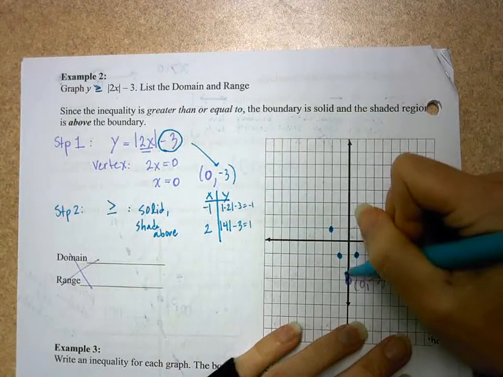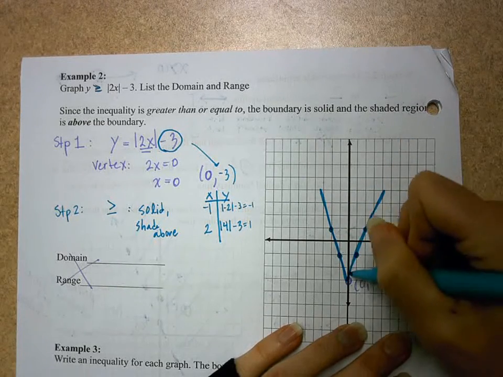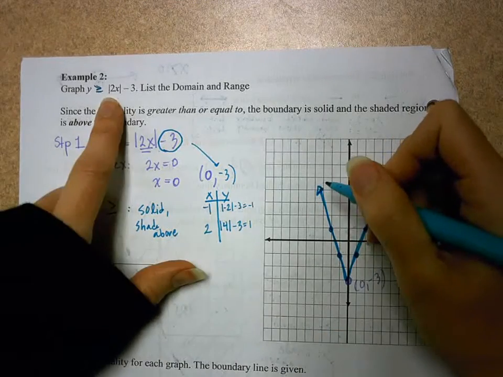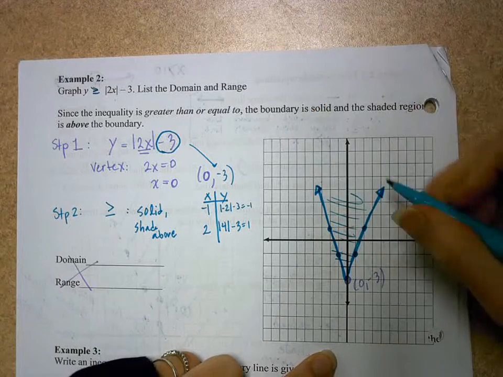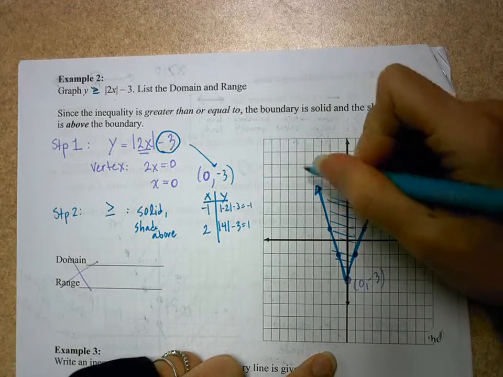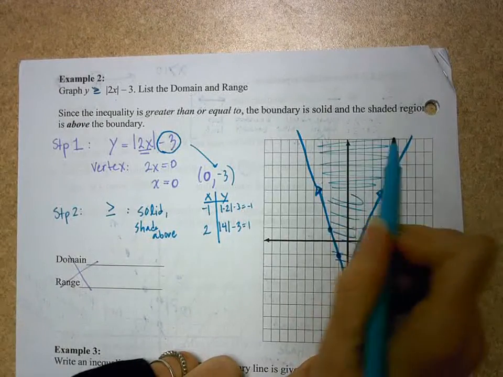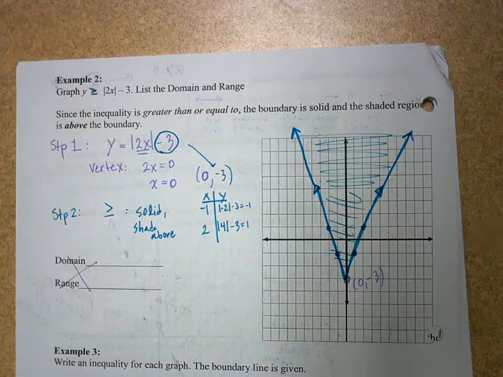So I have a solid boundary line, meaning every point on this absolute value line makes the inequality true, and we shade above. So I probably want to extend this even further and say every point inside here, and show that it goes forever, is a solution to our inequality.